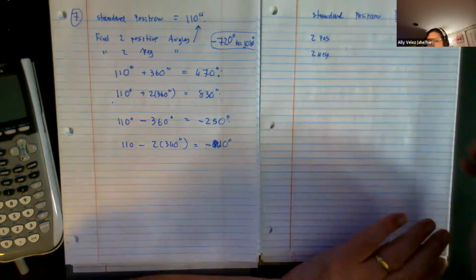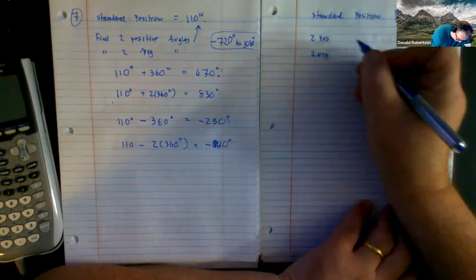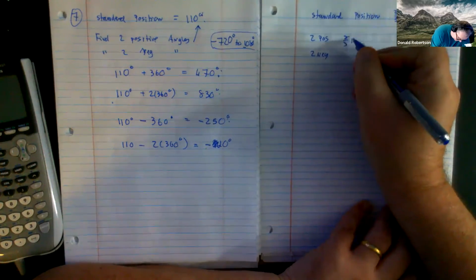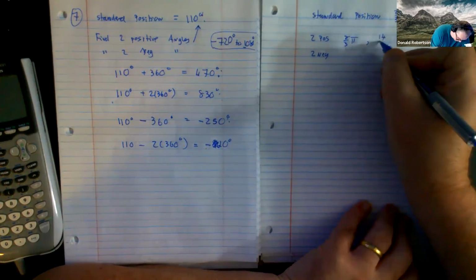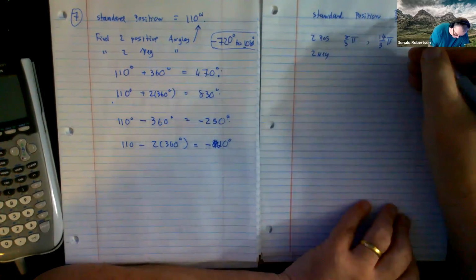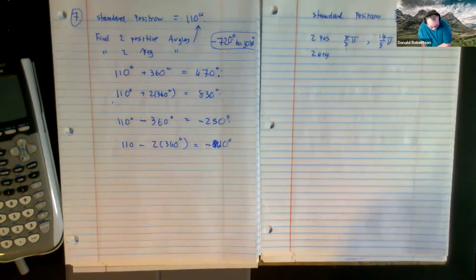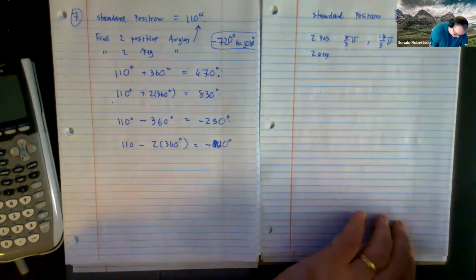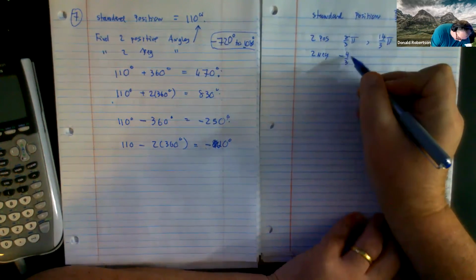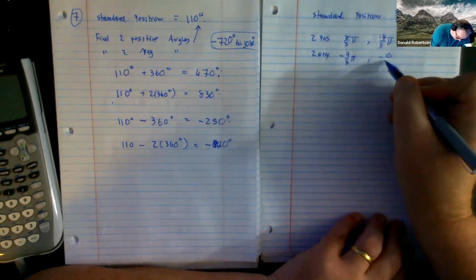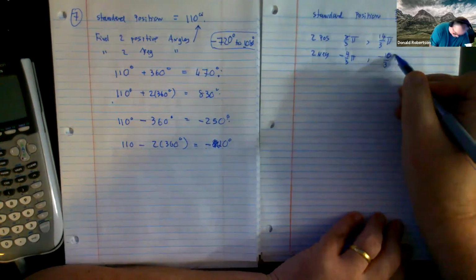So 2/3 plus 2 gets me 8/3 pi. And I think the other one would be 14/3 pi. And to get the 2 negative ones, wouldn't you subtract 2 pi? And so I believe the first one you get negative 4/3 pi, and the one after that you get negative 10/3 pi. Does that look good?